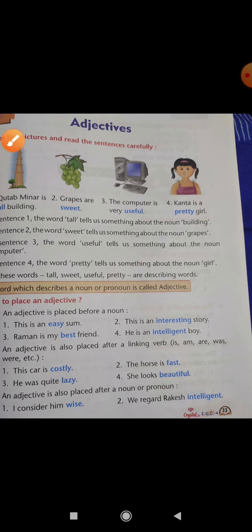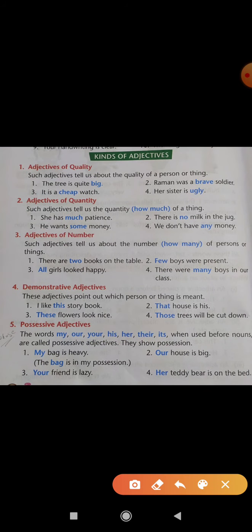Now the next is kinds of adjective. There are 5 kinds of adjective: adjective of quality, adjective of quantity, adjective of number, demonstrative adjective and possessive adjective. So let's discuss each one by one. First, adjective of quality. Such adjectives tell us about the quality of a person or thing. वो adjective जो हमें person और thing की quality बताते हैं.